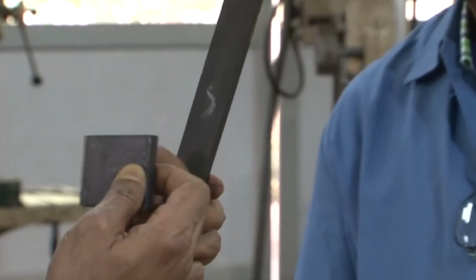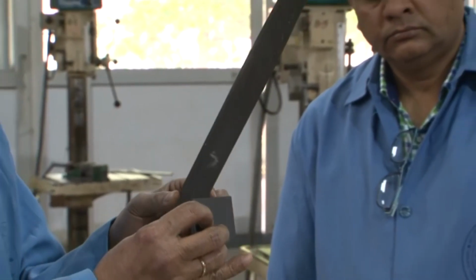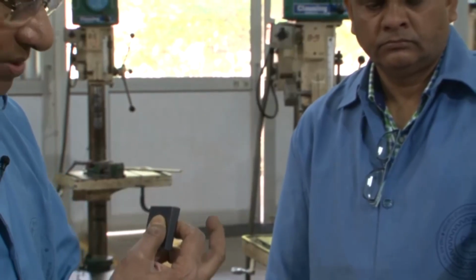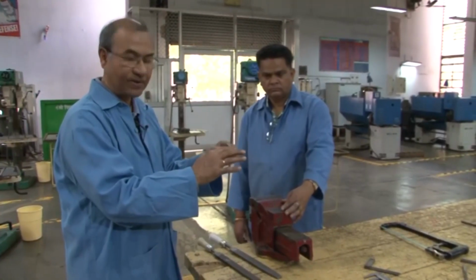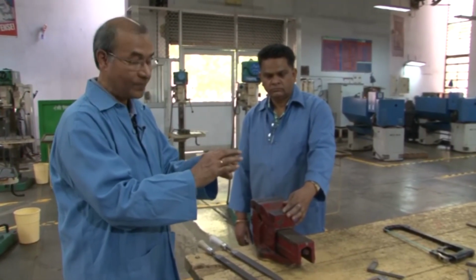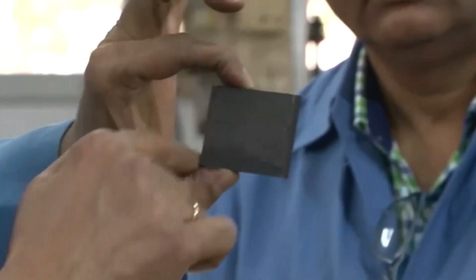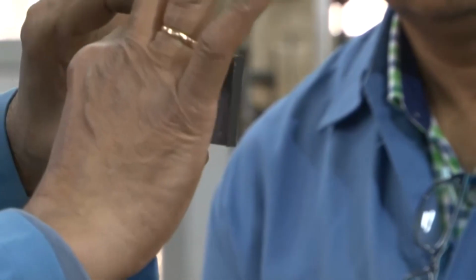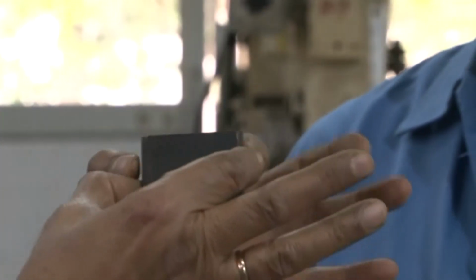So, this is the finer one, as you can see, a smoother one, and this smoother one will remove less material, but it will improve the surface finish, and this is also a double cut file. So, using both the rough and the smooth files, we can make a very smooth surface of all these surfaces, and these dimensions can be maintained. So, the dimension between these two surfaces and the dimension between these two surfaces, as well as we have to make sure that these two surfaces are absolutely parallel, these two surfaces are absolutely perpendicular to each other, and these two surfaces are parallel to each other.